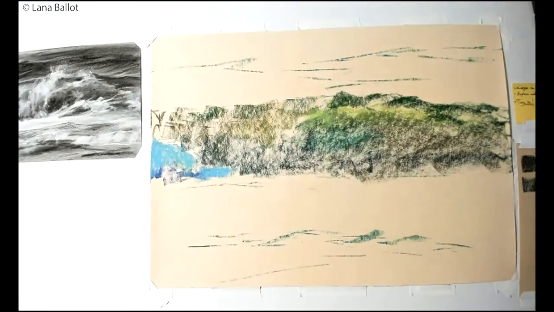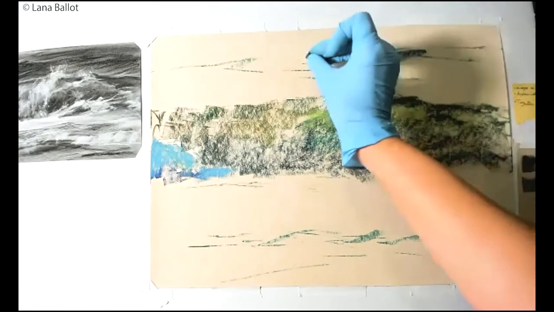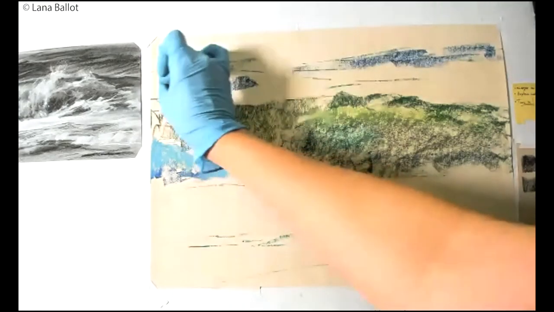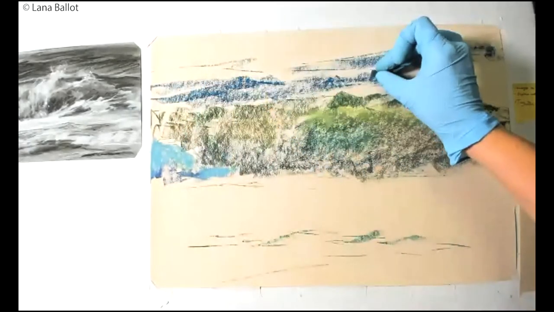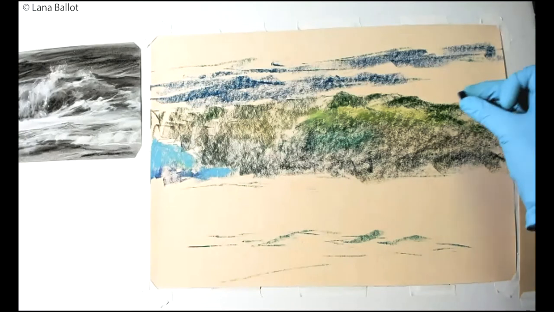Okay, now from here I have to do the back of the wave, and I'm going to get the blues in. And instead of just making it all one very blended area, I like to have a little bit of texture happening there.